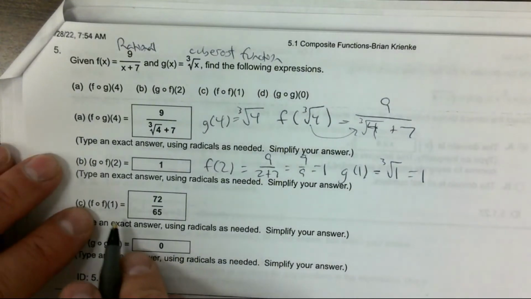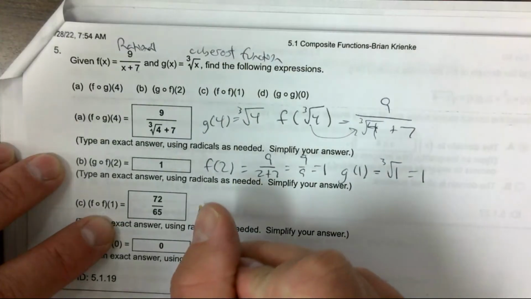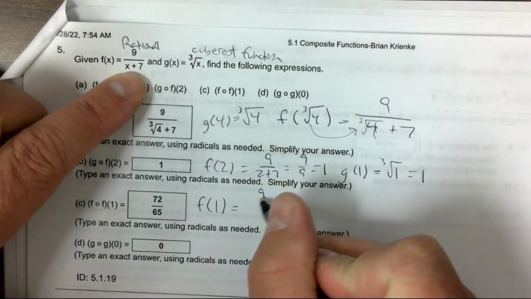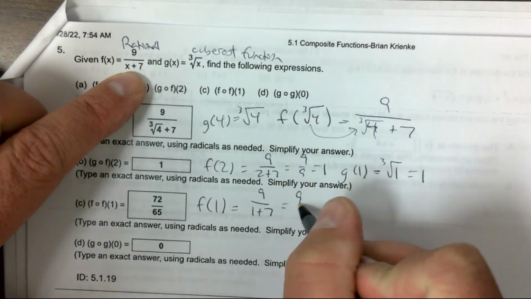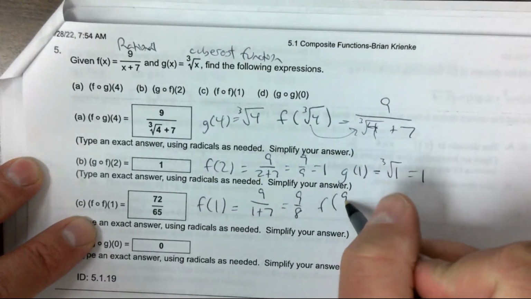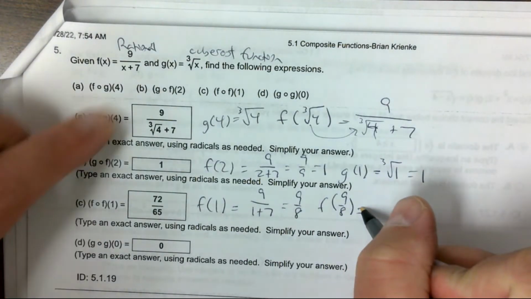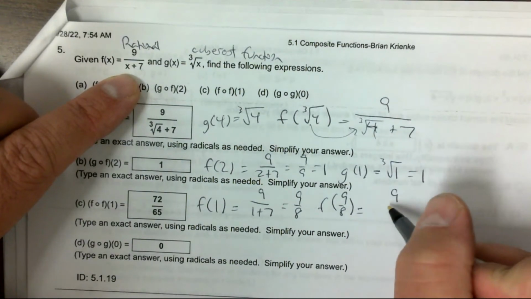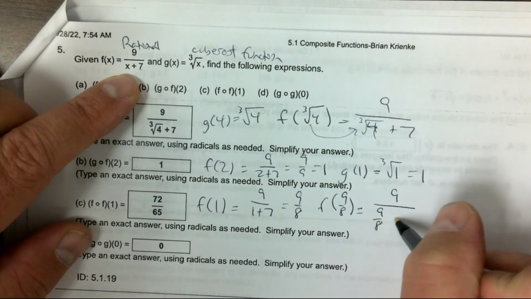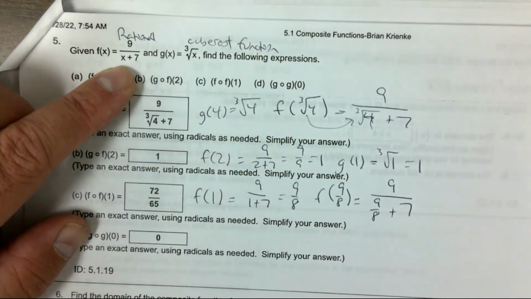This time we're doing f of 1. So that's going to be 9 over 1 plus 7, which is 9 over 8. And then we do f of that answer. And so this is going to look very different or weird. It's going to look like that.